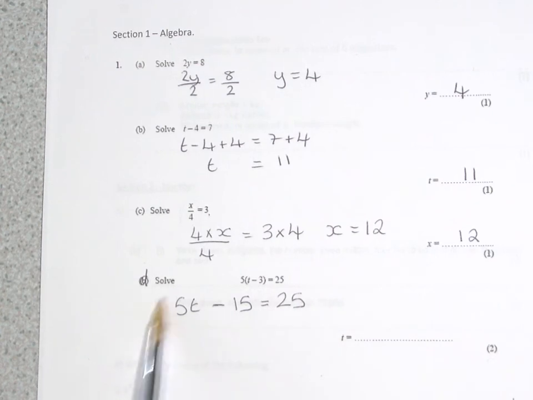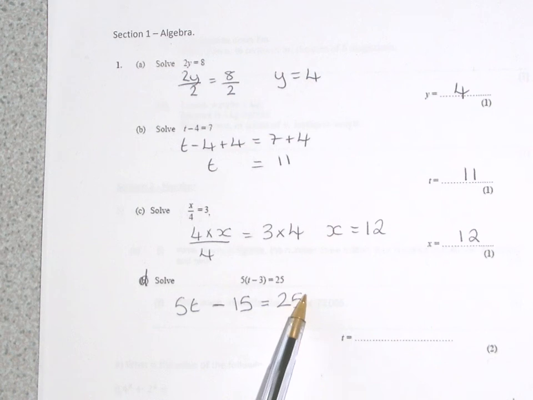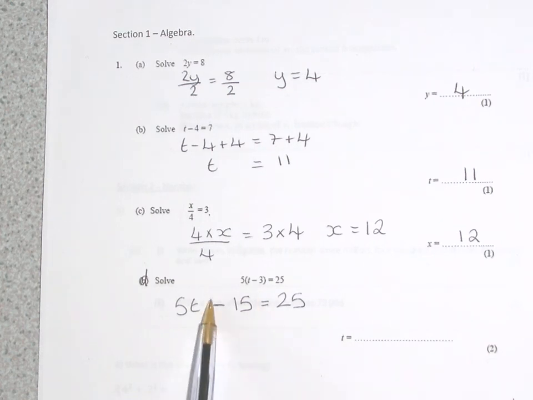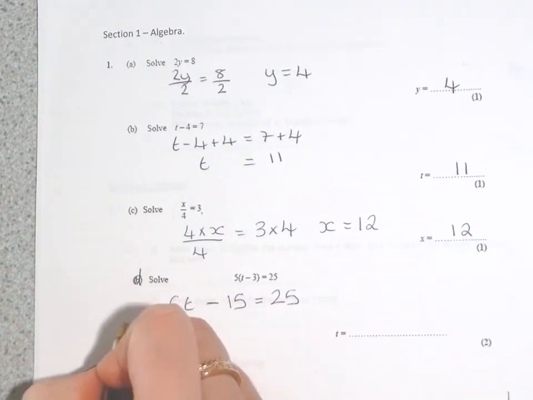Okay, now this is what we call a 2-step equation, because now I need to do a further 2 steps before I can find my value of t. Now when we solve equations, we always work with the minus or the plus first. So at the moment, I've got 5 times a number take away 15 equals 25. Now I'm going to add 15 to both sides.